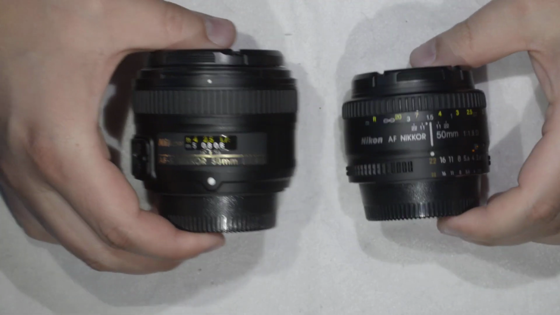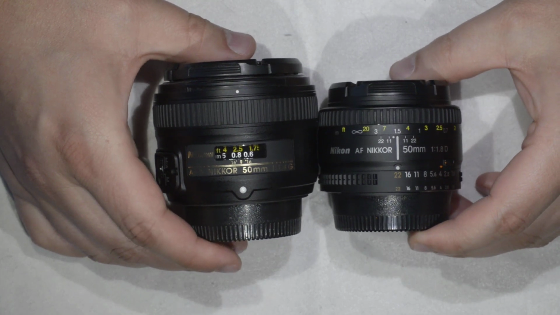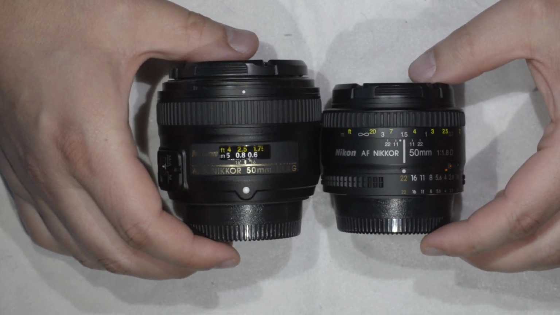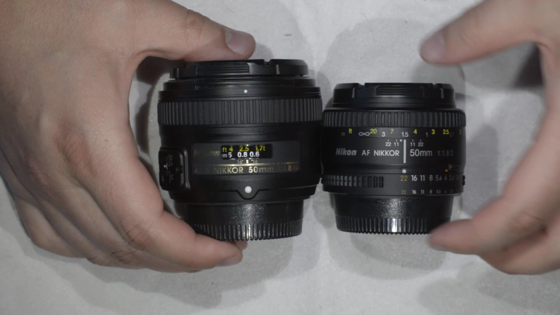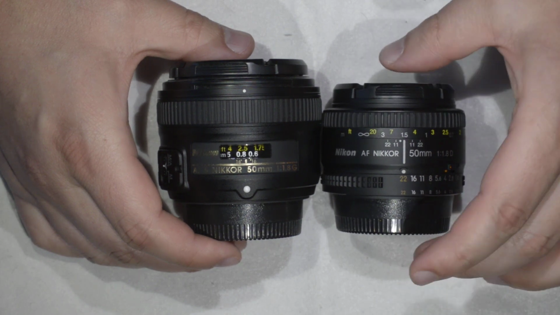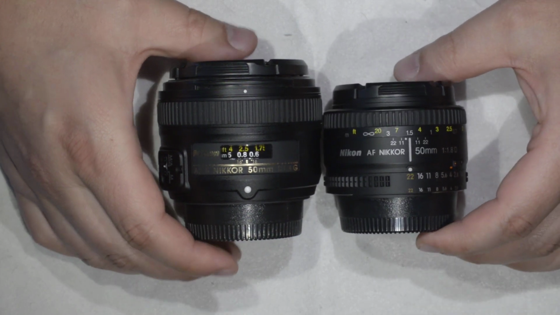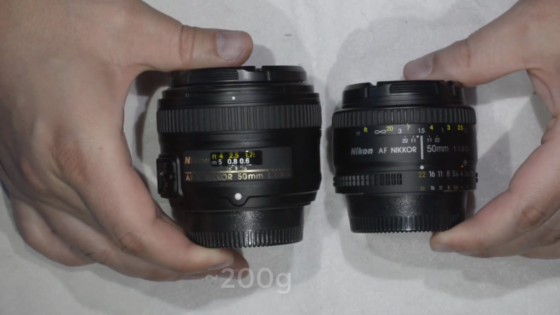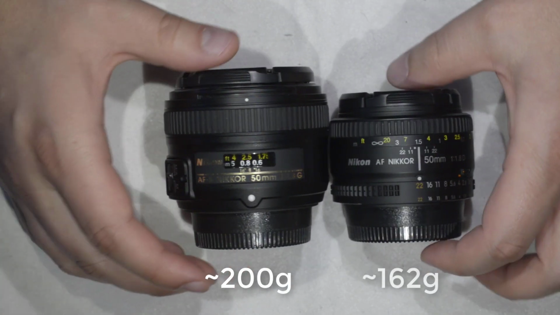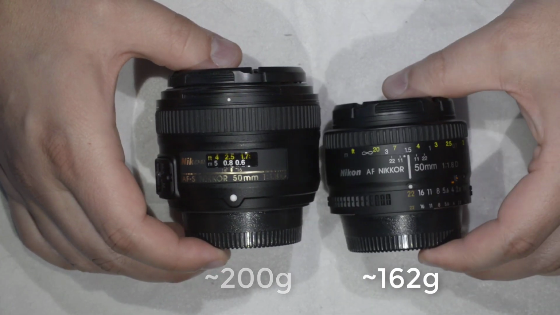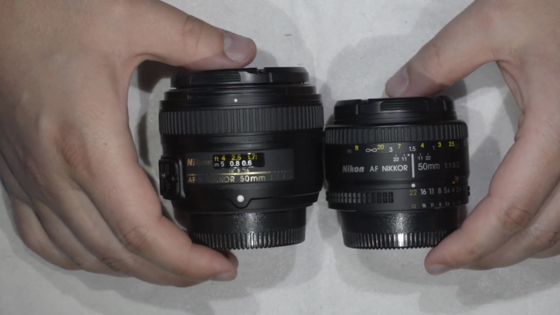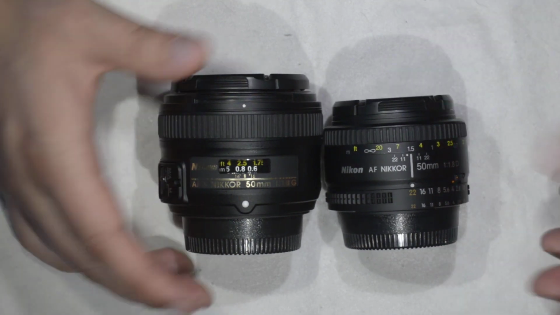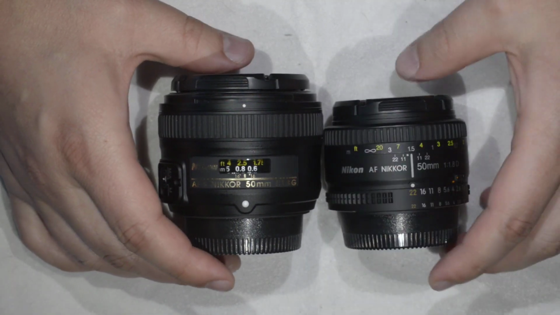Besides other things comparing the lenses, the first thing that I check is the size. The D version is a bit more compact, although the weight of the two lenses is pretty much the same. So if you want a compact lens, the D version is probably the way to go. If you don't care, you can take either the D or G.